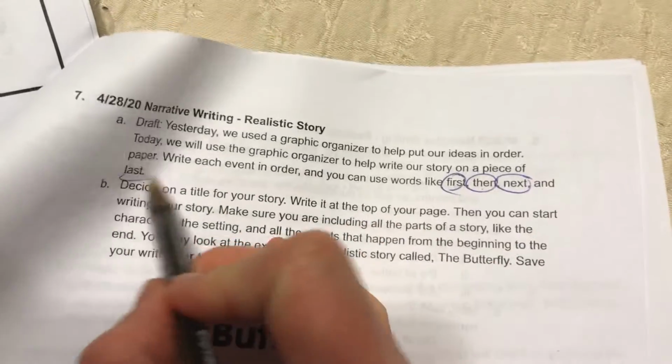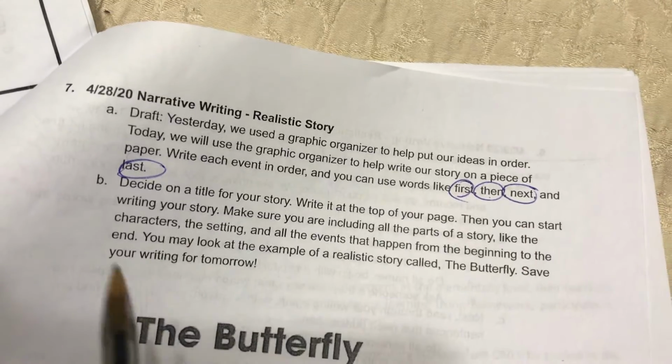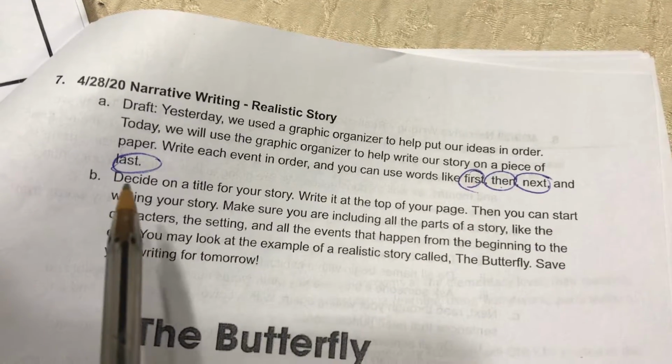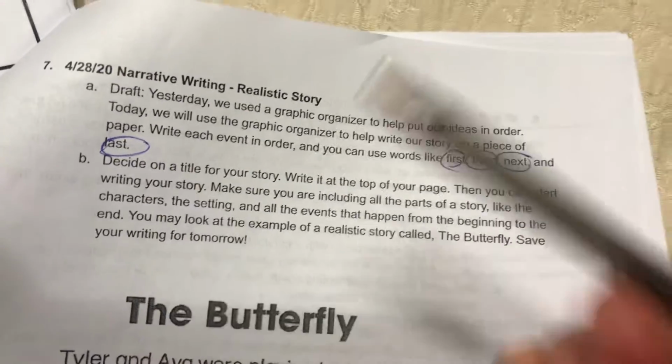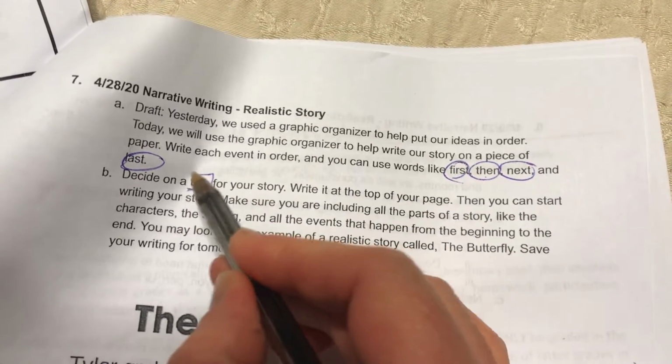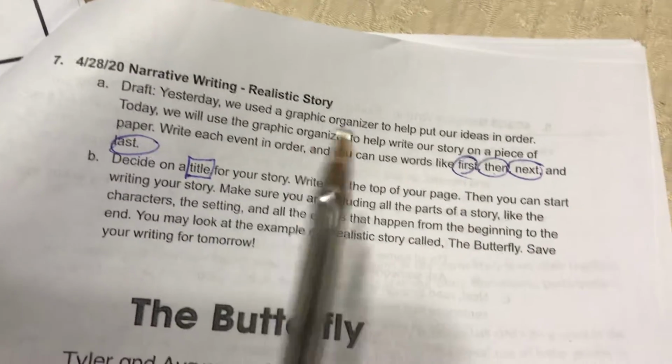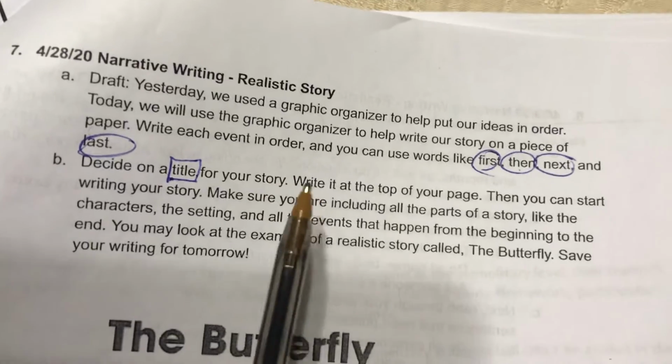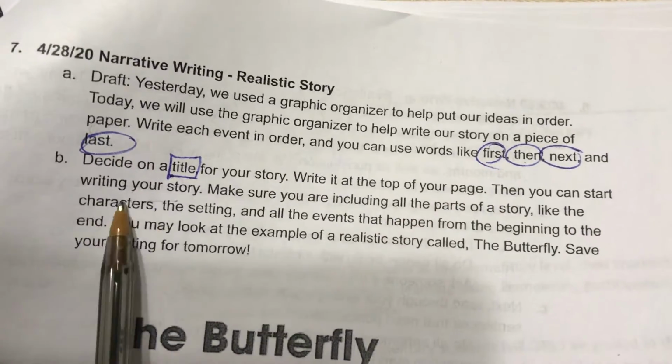We have been working a lot with those words this year, and I'm circling them so we remember that they're important. Decide on a title for your story. Ooh, that's a good thing to remember. We want a title at the top of the name of the story. Write it at the top of your page. Then you can start writing your story.